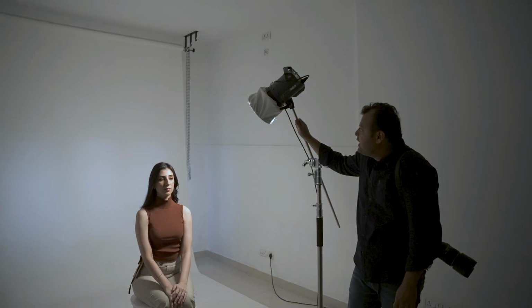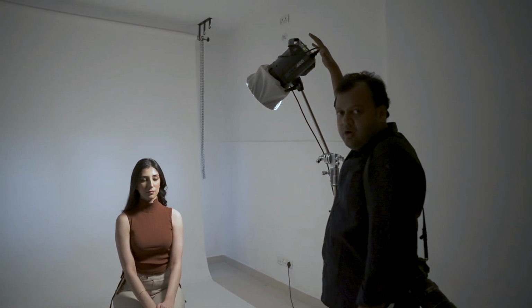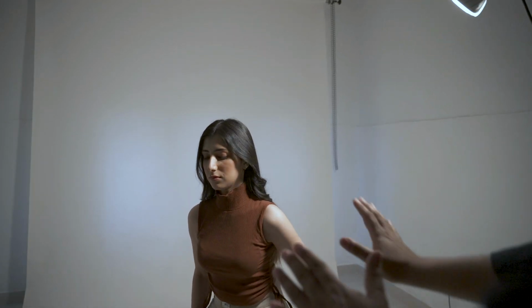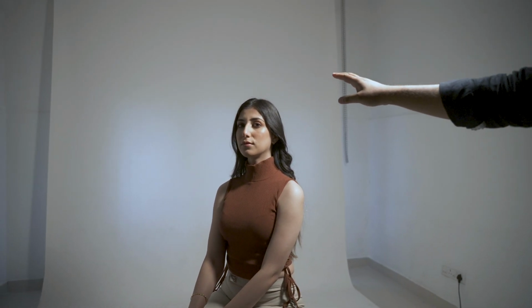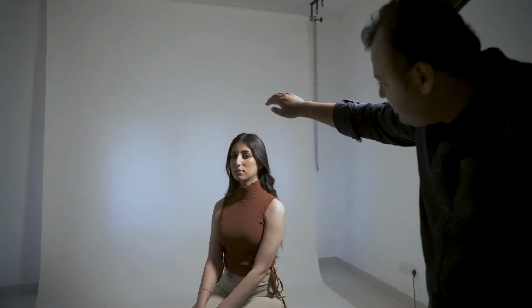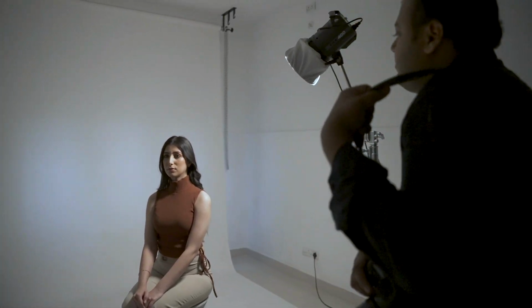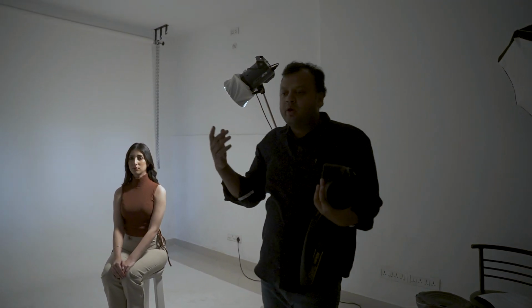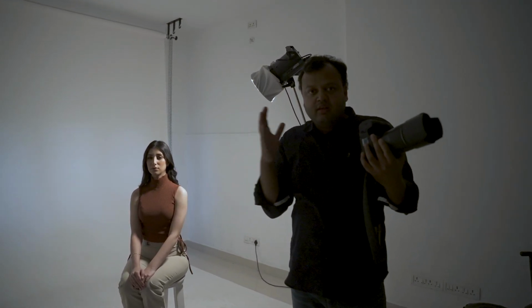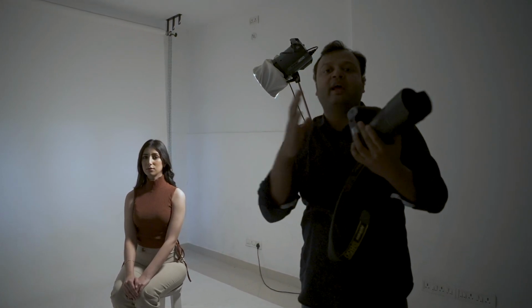Let's have a look. Now what I've done is I've placed the light on a diagonal position and I'll ask Vanya to shift a little. Vanya, do you mind? Yeah, that's it. That's enough. So as you can see, the broader side of the subject is in the highlight and the shorter side is in the shadow. So what this will do is it will expand Vanya's face, and even if you're working with a model who has got a thinner face, this will just make her face look more expansive.